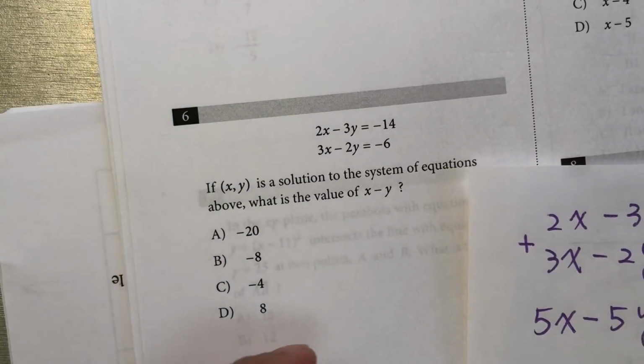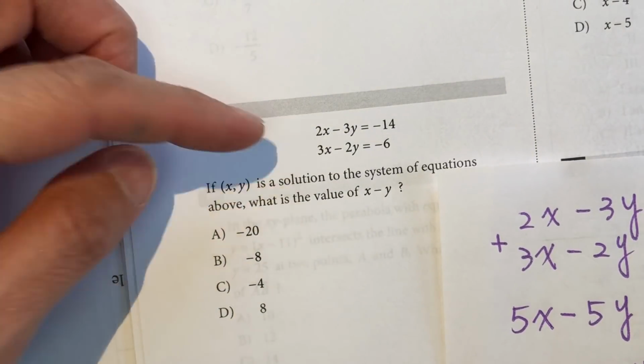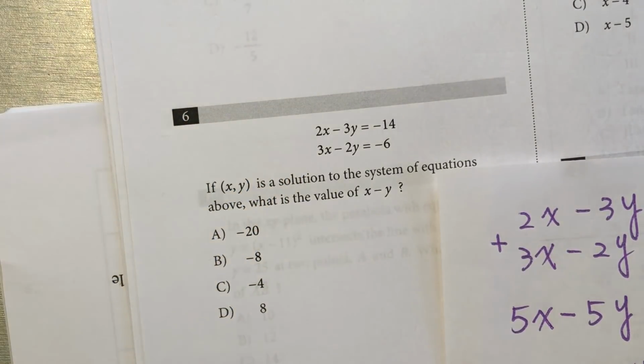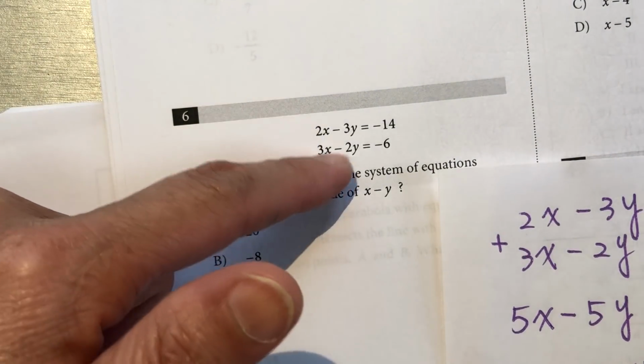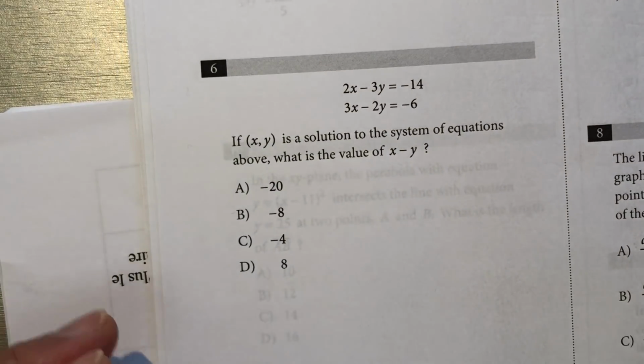So there is a way you can figure out what is x, what is y. But this one, you can see the number is already tricky enough. There is 2 and 3, 3 and 2. We can use it right away.